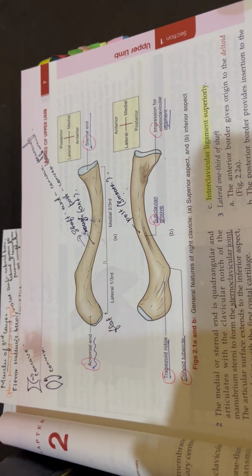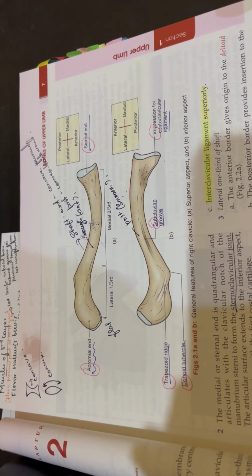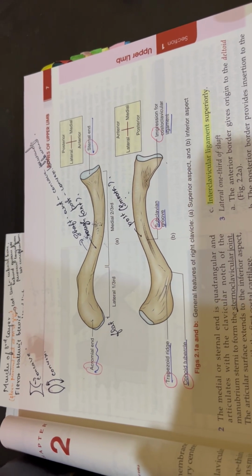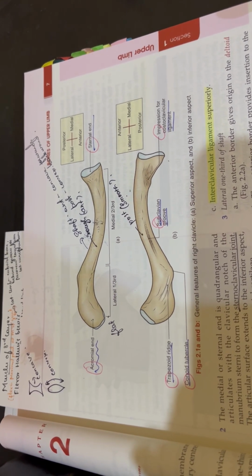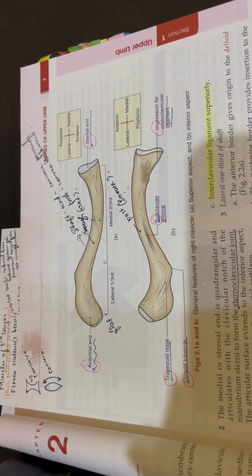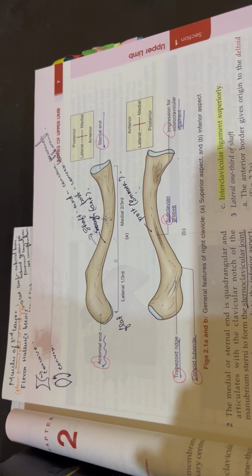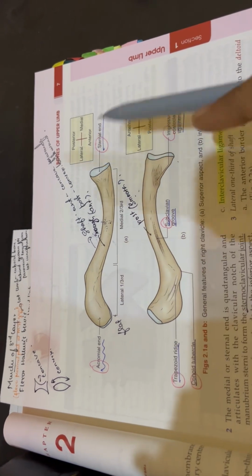There are a few facts which we need to remember about the clavicle. The clavicle is the first bone to start ossification, and it has two primary centers of ossification, and it is the only bone in the human body which is horizontal in nature. Then we are going to look through the clavicle.